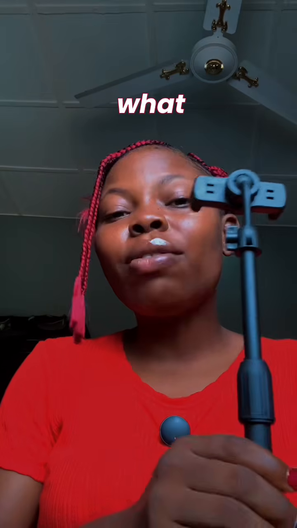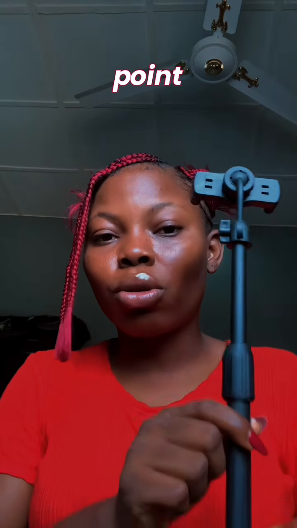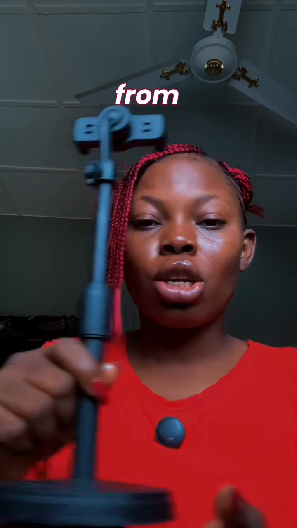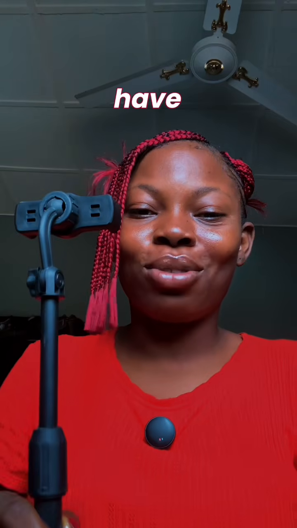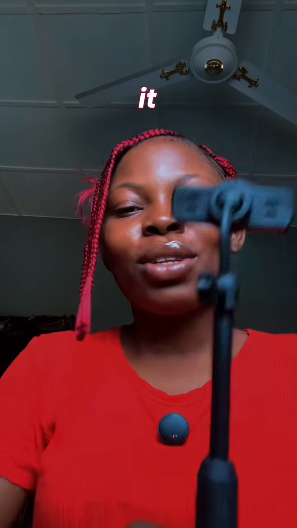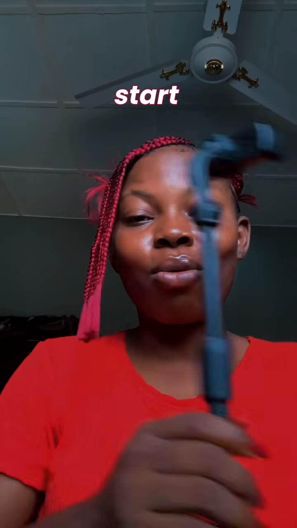Now, if that's what you want, if you want your video or an object in your video to move from this point to this point, all you have to do is use keyframe to command it. Keyframe is more like a marker. It's also a commander. It commands this thing to move. It also marks where this thing is going to start and where it will end.